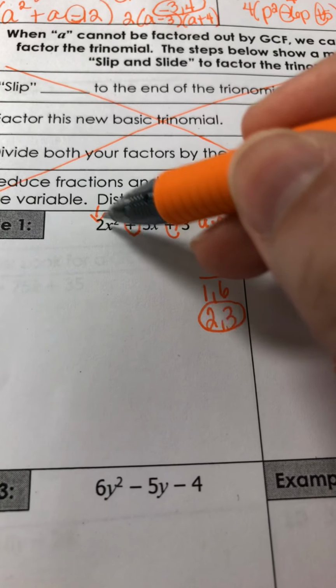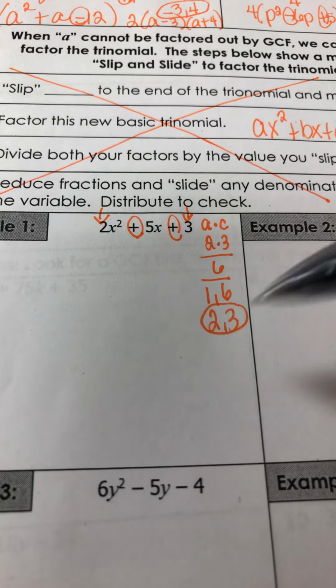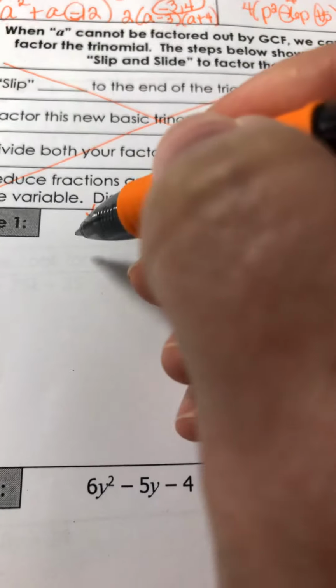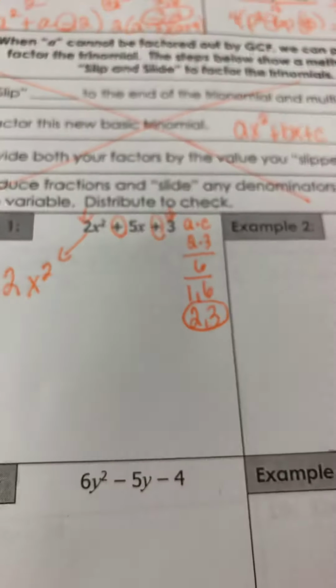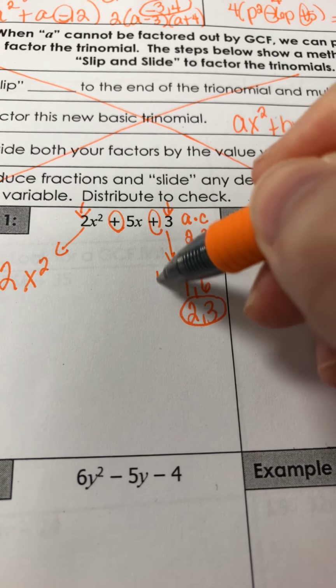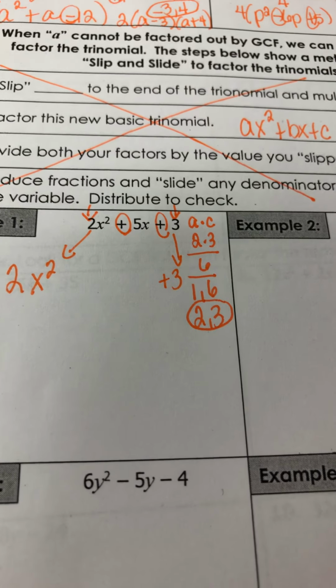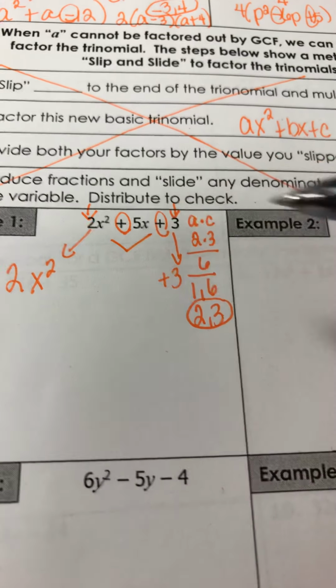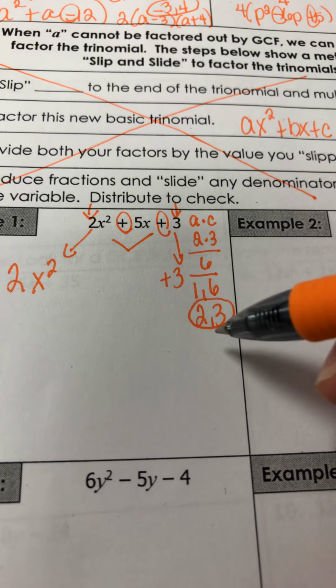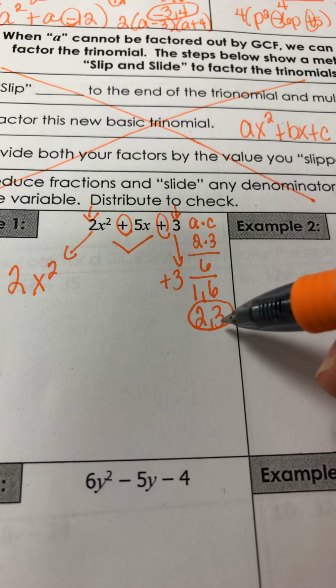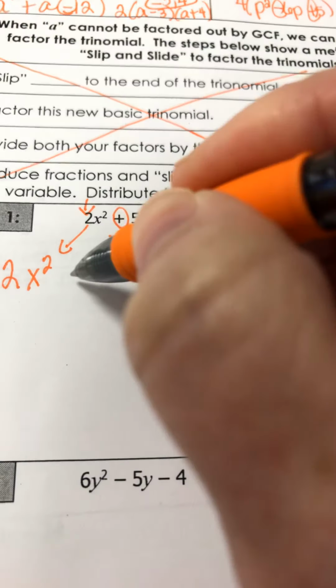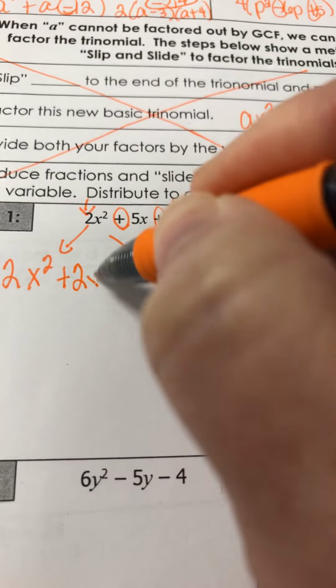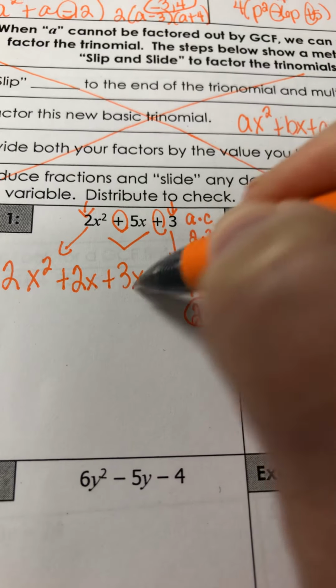However, when you have a number in front of your squared term, you're only getting started. So what you're going to do is take that 2x squared and write it down, and take that positive 3 and write it down. But you're going to take that 5x in the middle and replace it with the 2 factors that you found here. So we're going to do a positive 2x and a positive 3x.